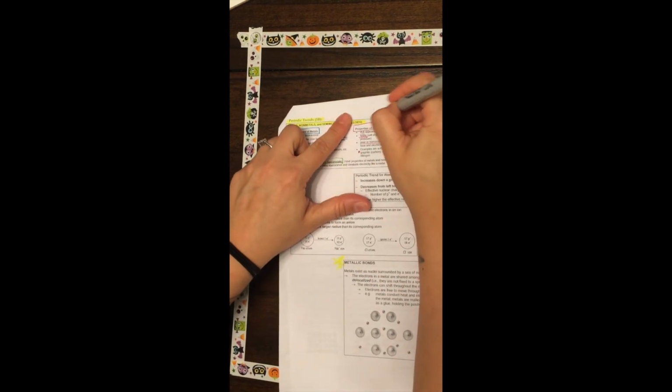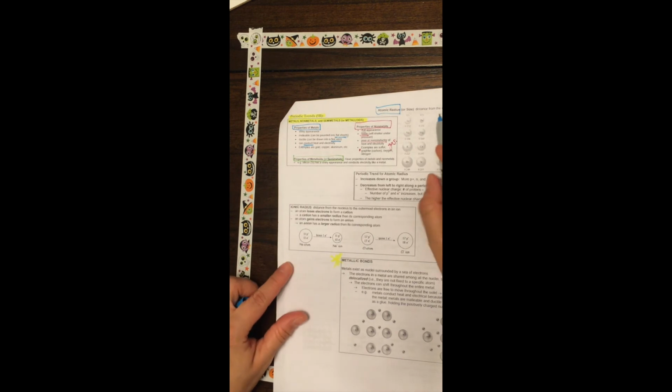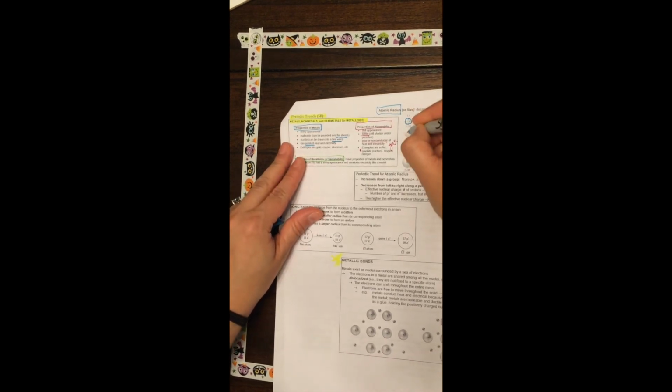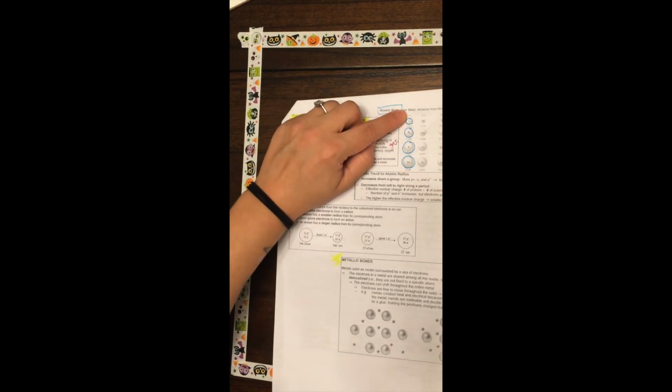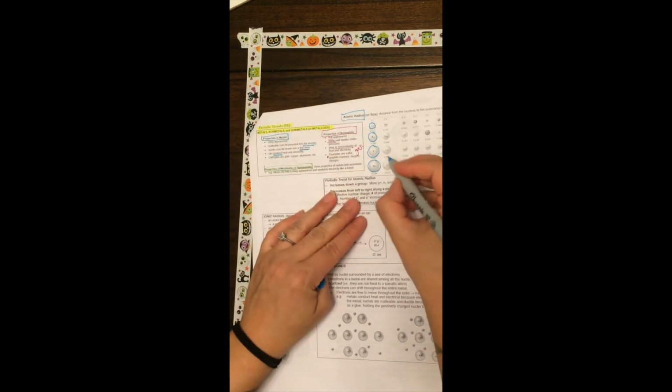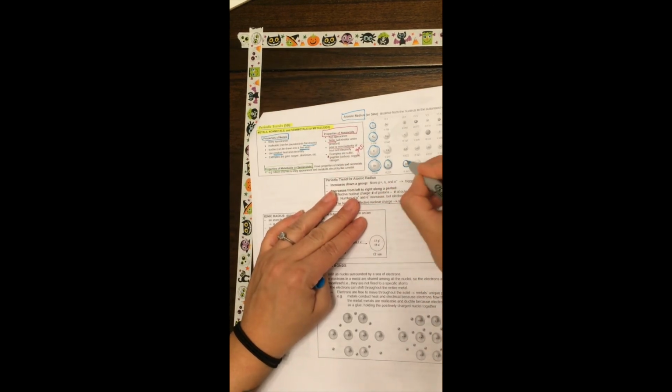Okay, the next one, we have atomic radius. Remember that that's the distance from the nucleus to the outermost electrons. In class, I gave you guys the snowman analogy, and we said that if you built a snowman, it would start off small on the top and get larger on the bottom. And if you knocked him over, it would follow the opposite trend, right?